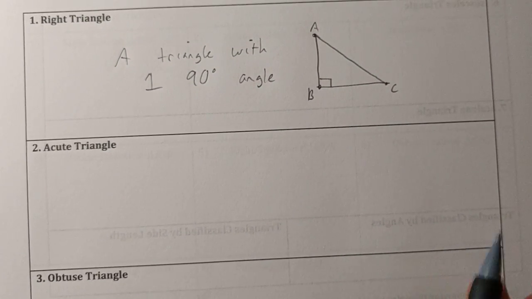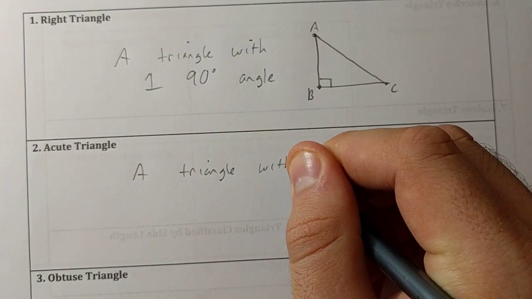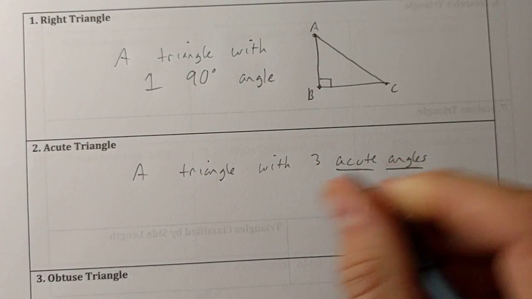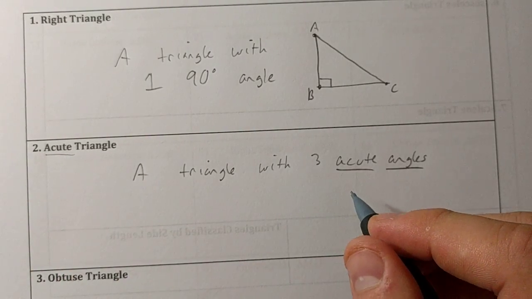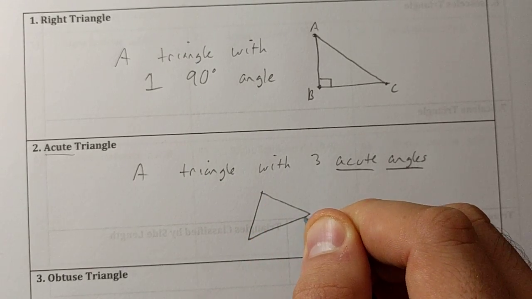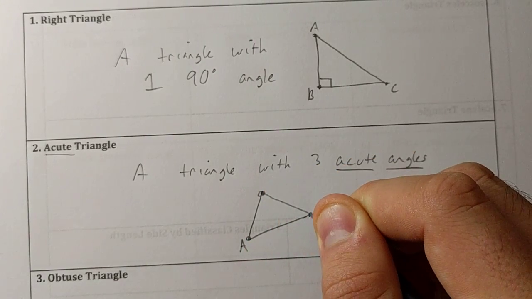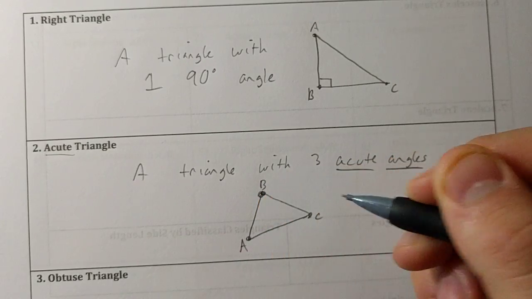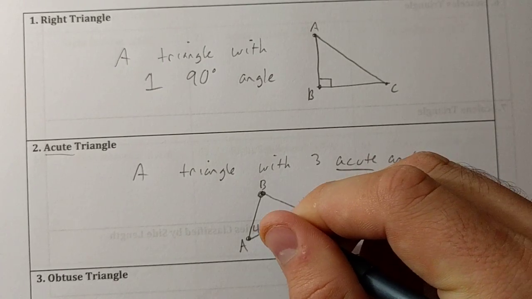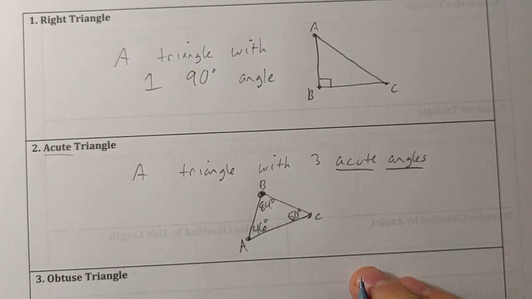An acute triangle is a triangle with three acute angles. Keyword being acute here. Acute, remember, means all angles that are less than 90 degrees. So, simply draw a triangle and make all the angles less than 90. So, for example, this could be 46, this could be 50 degrees, and this could be 84 degrees. All three angles would be less than 90 degrees.